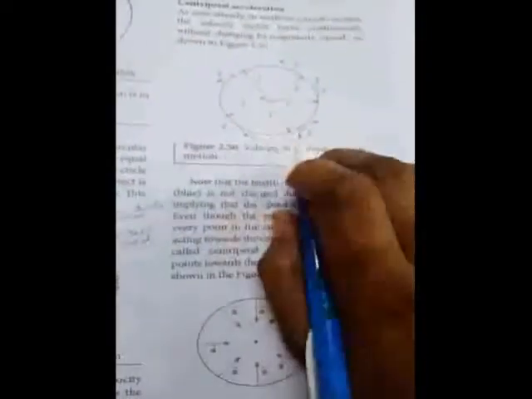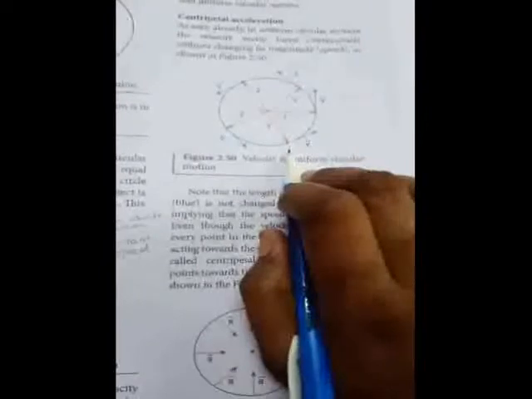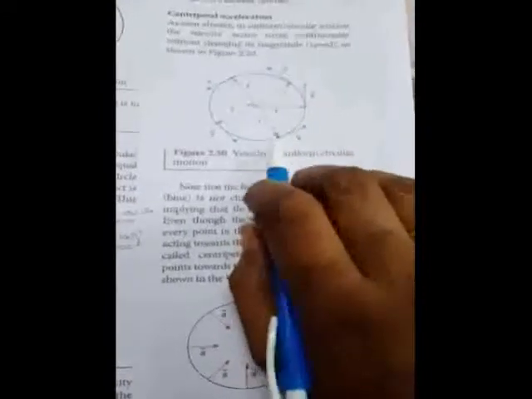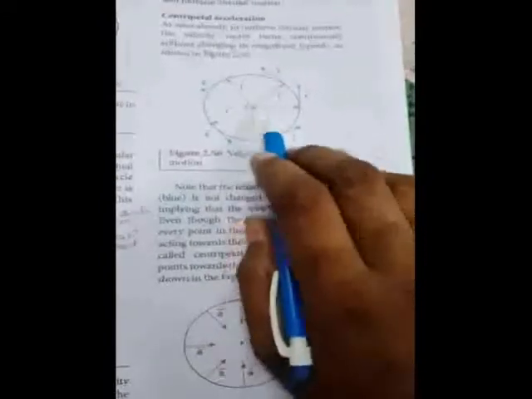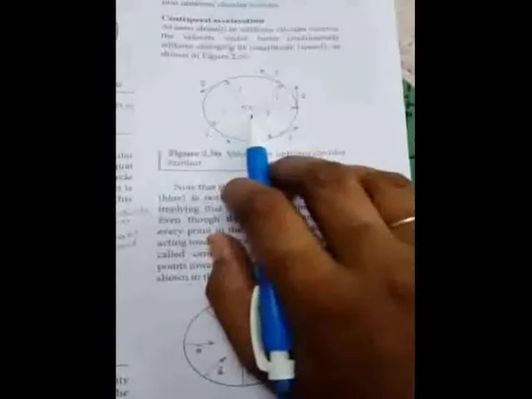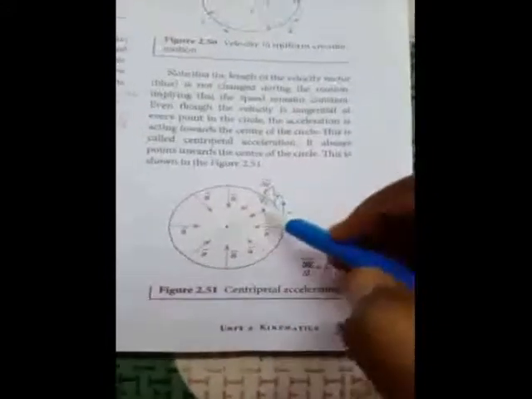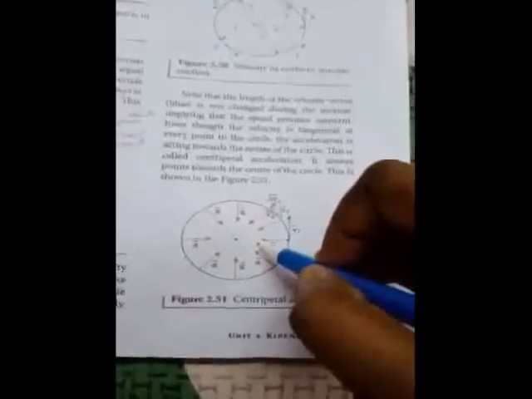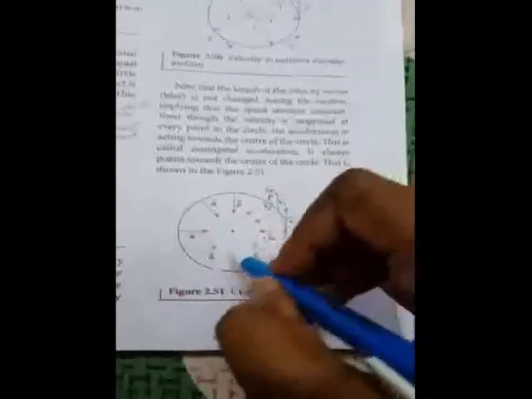See the velocity, as you see in uniform circular motion, the velocities have equal length and equal distance and they point towards the center of the circle. See, all the velocities are towards the center of the circle. So the acceleration points towards the center of the circle in uniform motion, that's why it is called centripetal acceleration. Can you understand this? Velocity points towards the center of the circle, so acceleration also points towards the center of the circle.